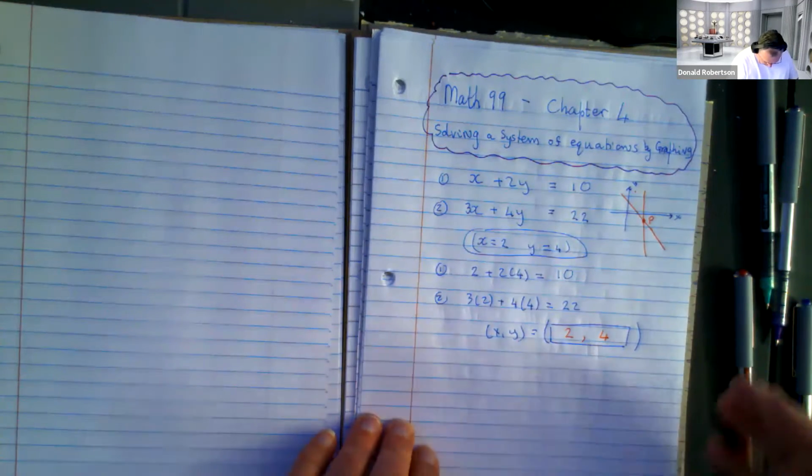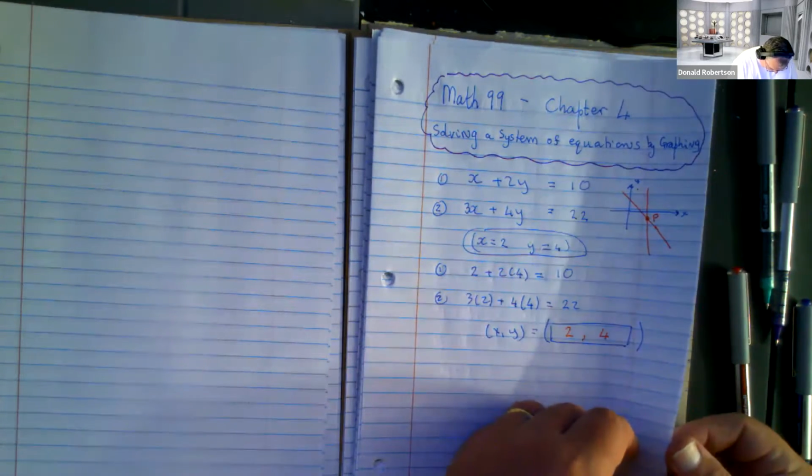And that's how you would do it. We would like to be able to solve equations like this without me just doing trial and error until I got one that worked. So how do we do that type of question graphically?